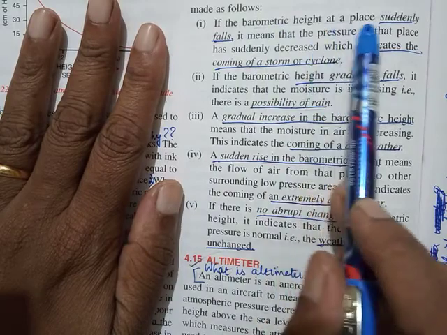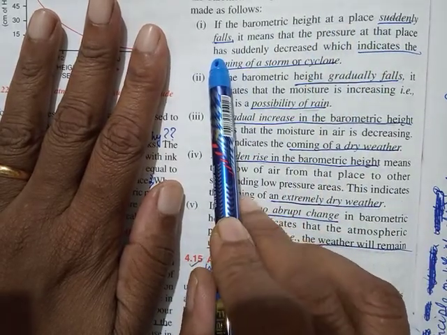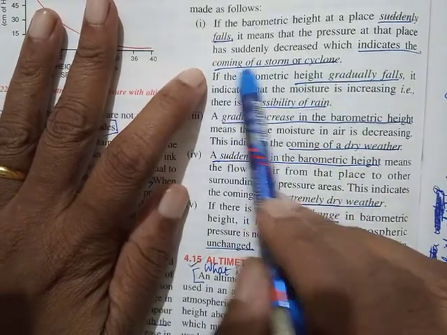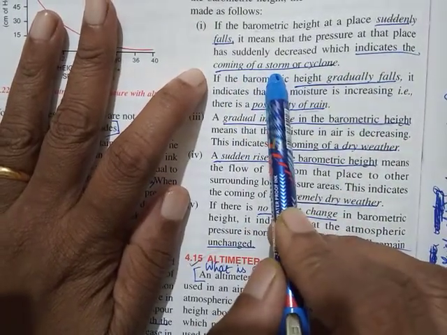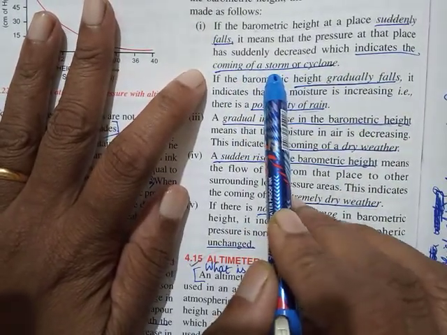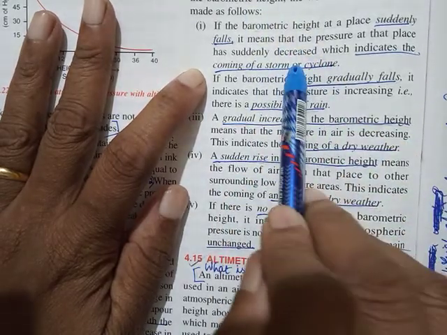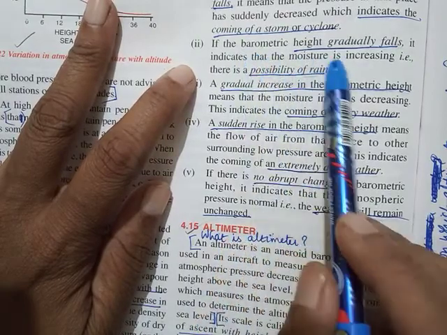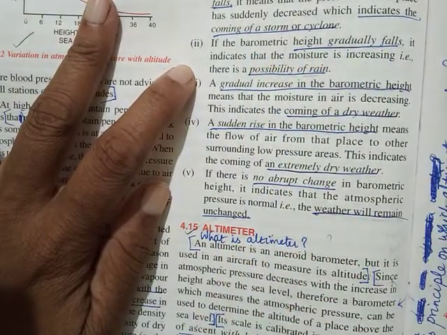If the barometric height suddenly falls, if there is a quick, sudden fall, then it indicates the coming of a storm or cyclone. Moisture content has increased so much, that's why there is a sudden fall. Second possibility, it gradually falls.